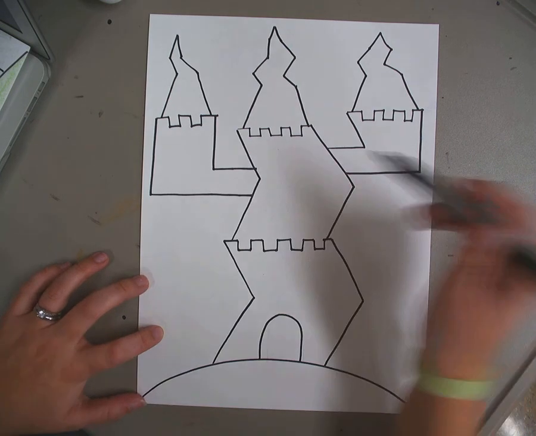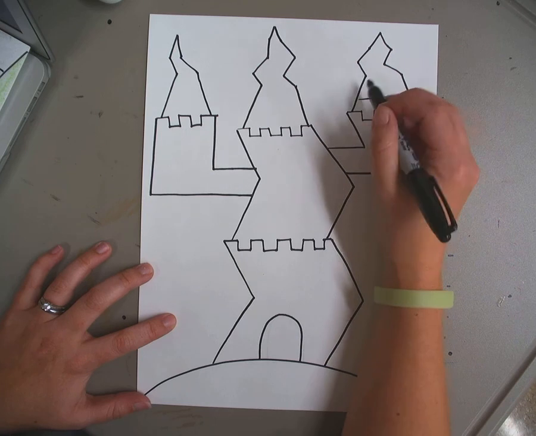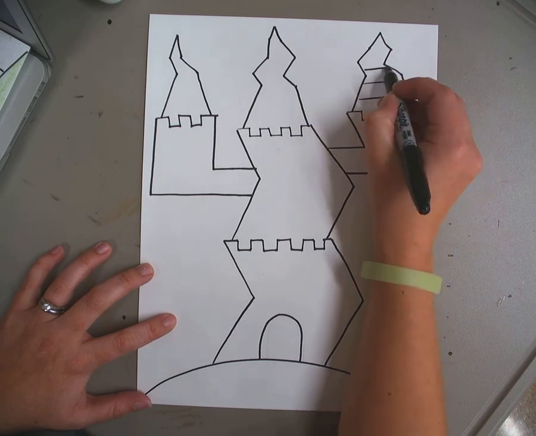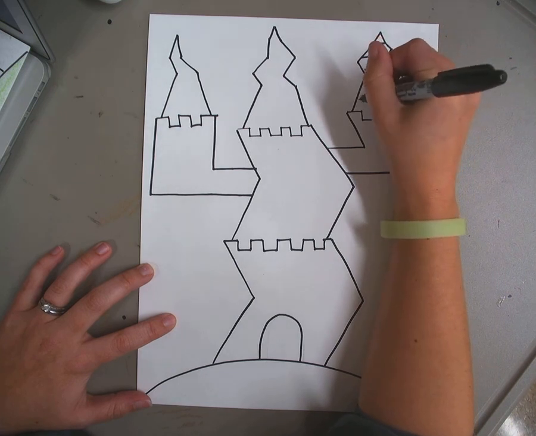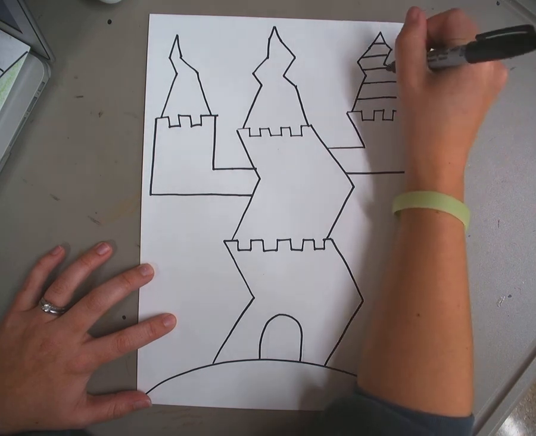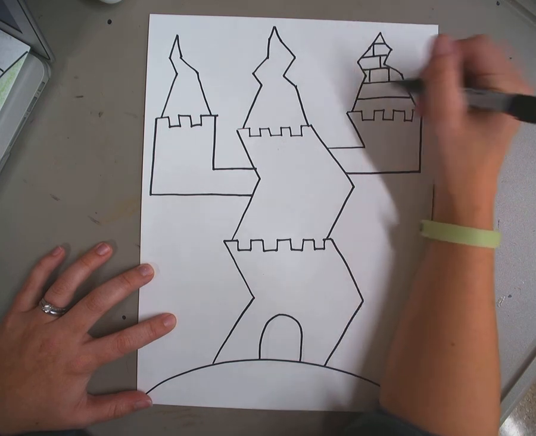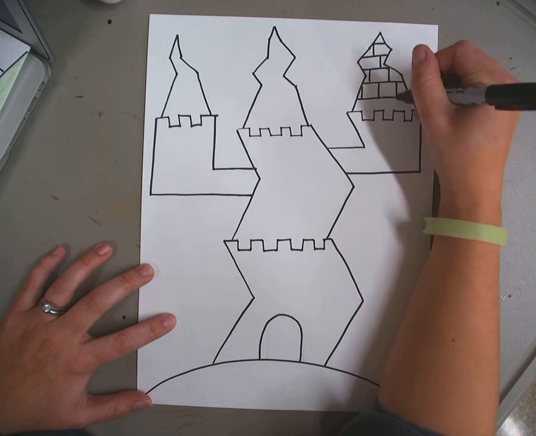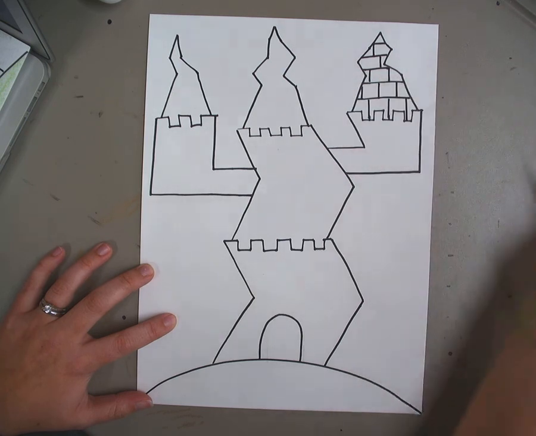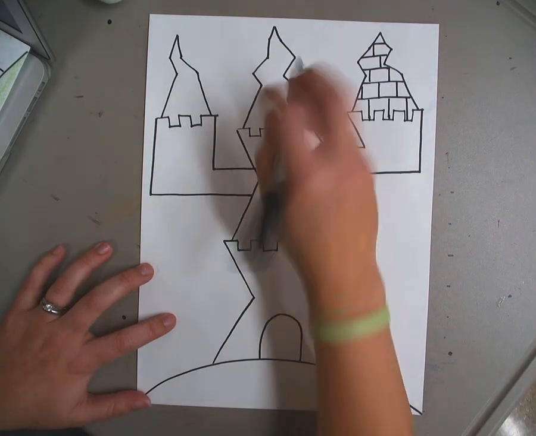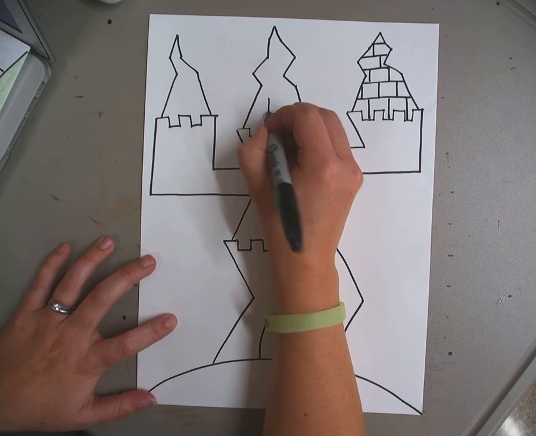For our roof, I'm going to kind of do it like we did the bricks for our graffiti. I'm going to draw lines across my horizontal lines. And then instead of using a ruler and making it precise, this is a haunted house, so it doesn't have to be exact. So I'm just going to draw little staggered lines where it'll kind of look like it's got some bricks in it.